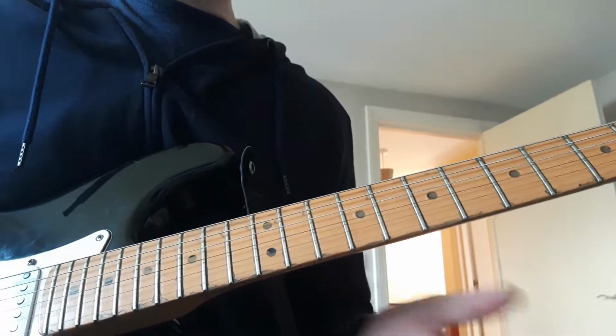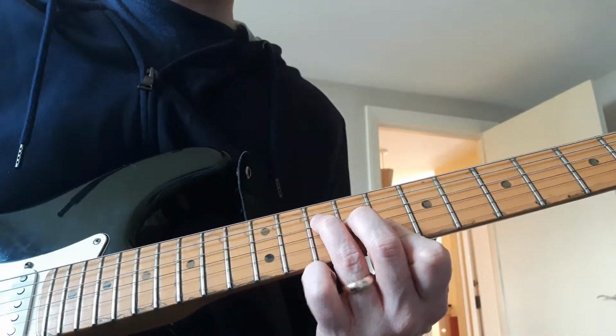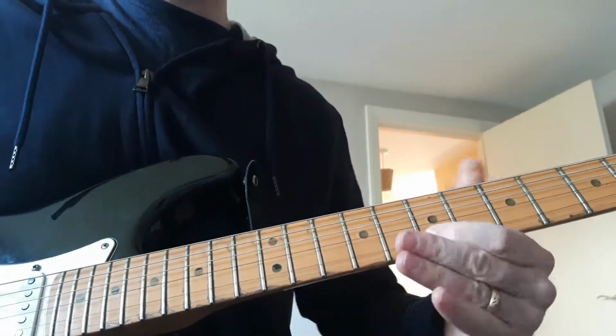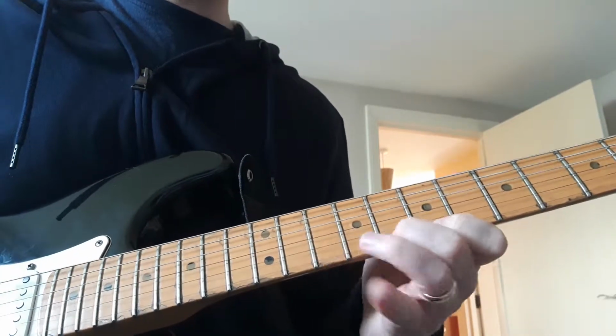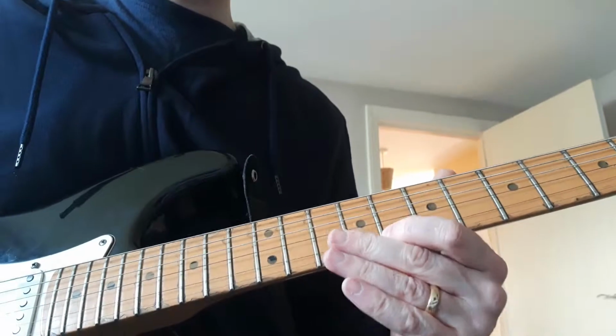For me it's quite easy to get into the shape. I just think of my F shape, my bar chord, and then just drop down, and then it just seems to fall under my fingers.